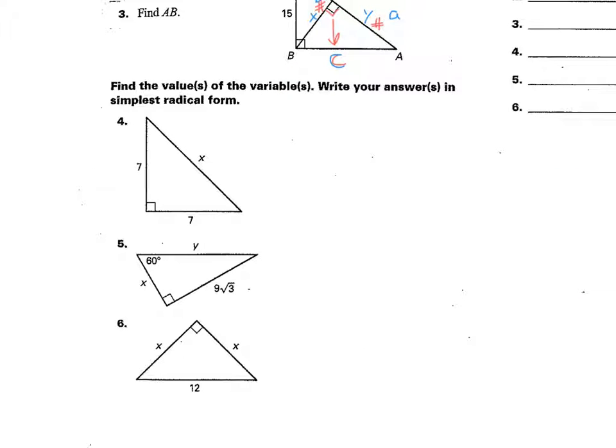Okay, numbers 4, 5, and 6. Remember your rules. If the sides are the same, these are both 7, that means these angles are the same. It means this is a 45, 45, 90 triangle. Now I'm going to write over here to the side, again, the rules. If it's a 45, 45, 90, each side is the same, and the hypotenuse is the leg times radical 2.